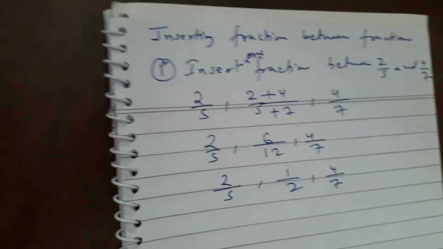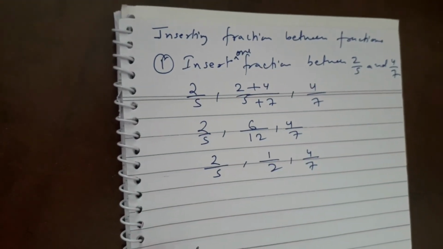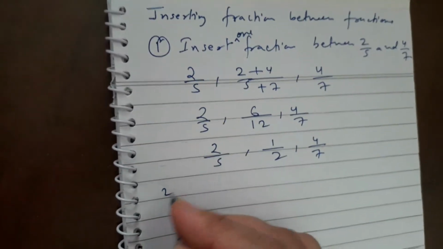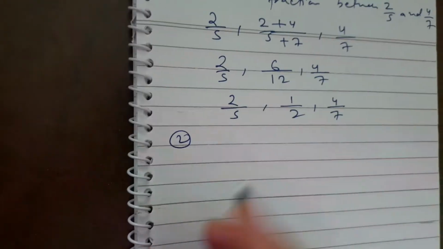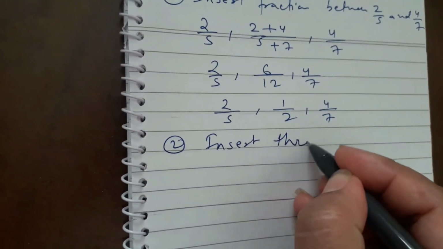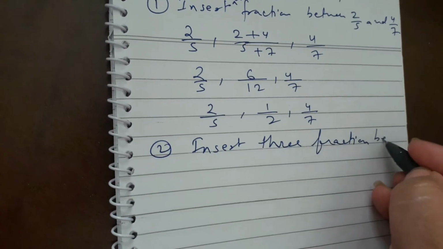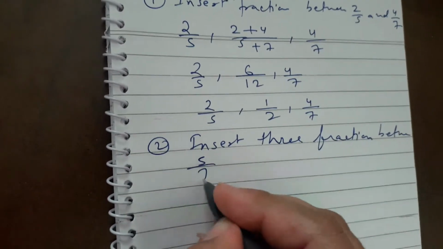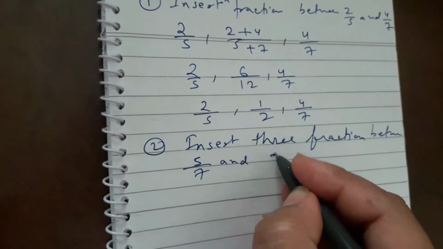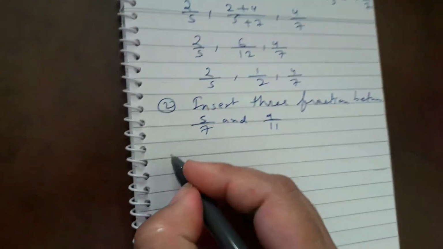Let's see what the process is if you have to insert more than one fraction between two fractions. We have to insert three fractions between 5 by 7 and 9 by 11. What will we do first? We apply this rule.